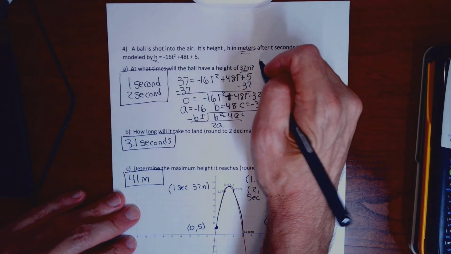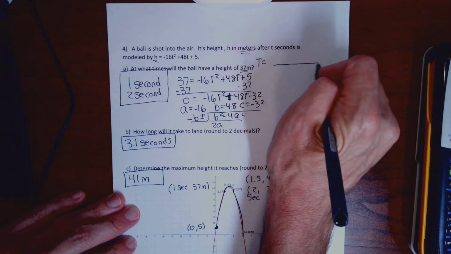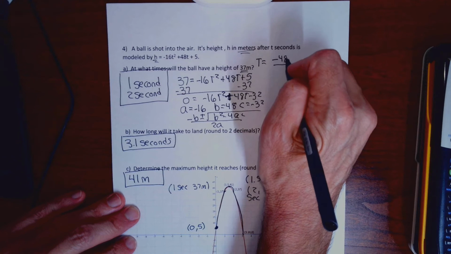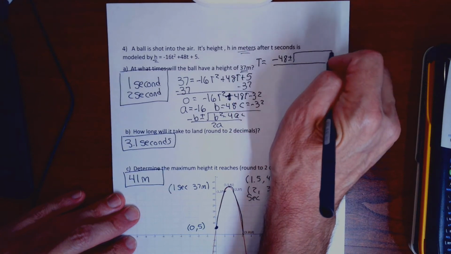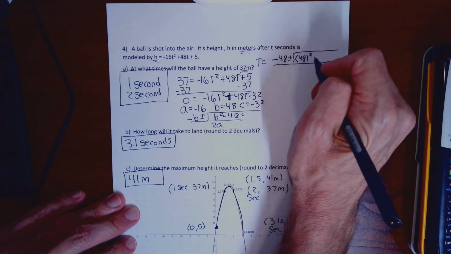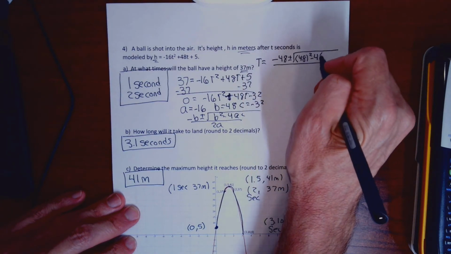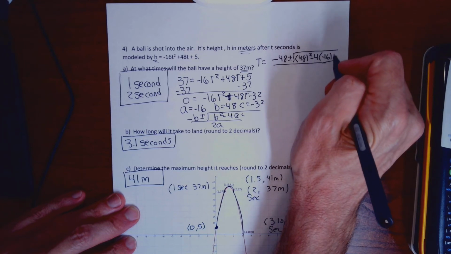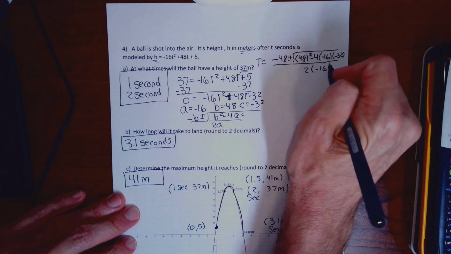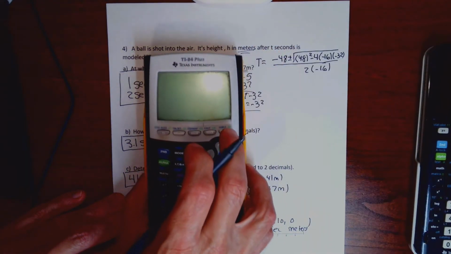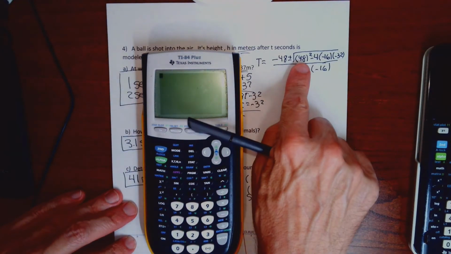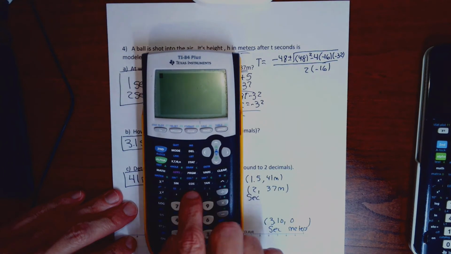The formula that I'm going to need is time equals negative, and then for b, 48, plus or minus the square root, and then b squared is going to be 48 squared, minus 4 from the formula, times a, which is negative 16, times c, which is negative 32, all over 2a, which is 2 times negative 16. If I'm using my old-fashioned calculator, I would try to enter this all at once, but I'd mess up. So let me get the underside of the square root down to a single number.